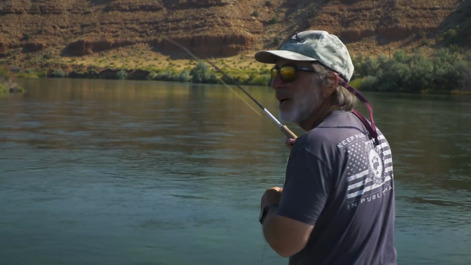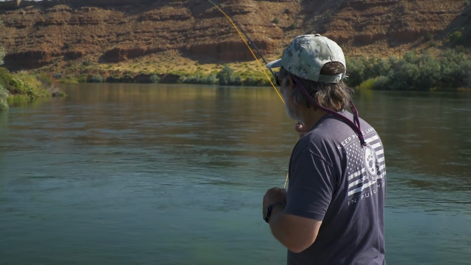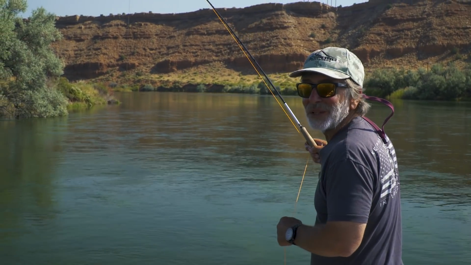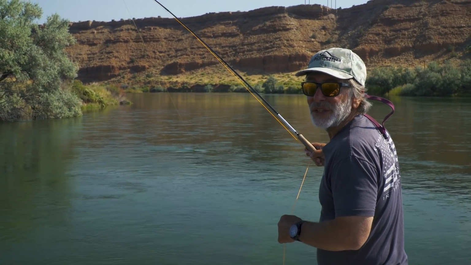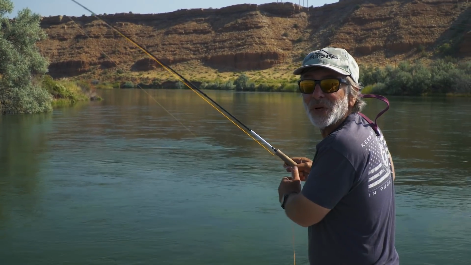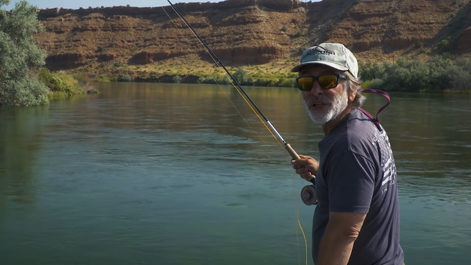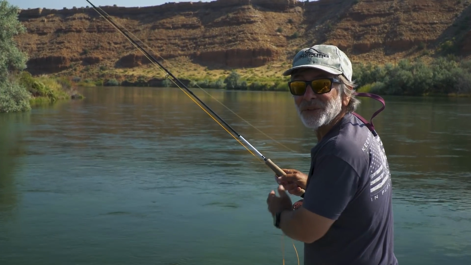So we have had a lot of trouble catching these fish. They got really, really snotty. And what I did was I went to a longer tippet and a smaller fly. And sometimes that'll do the trick for you.